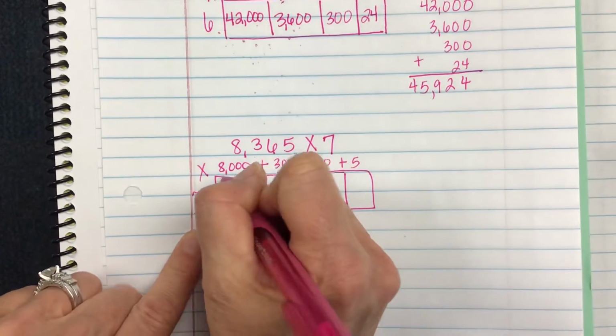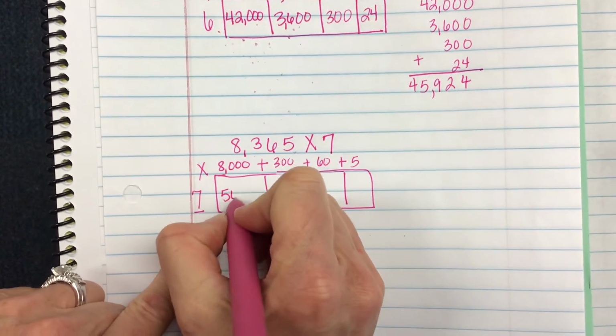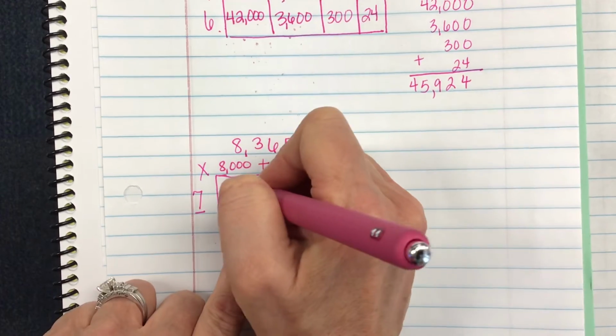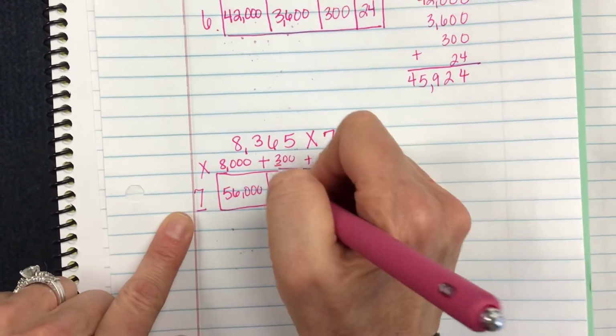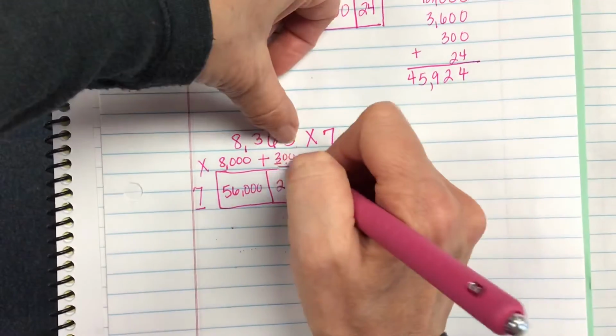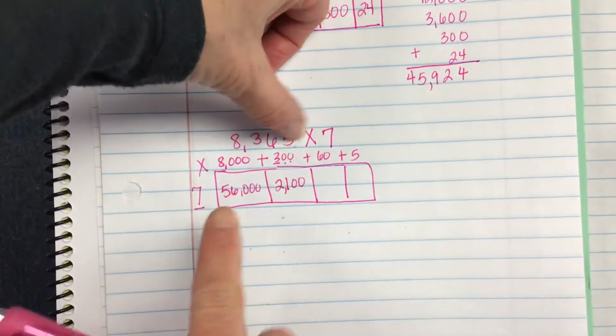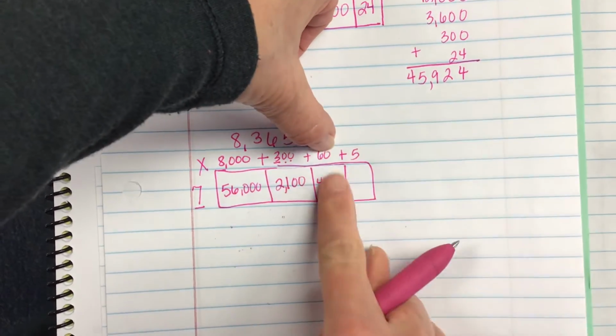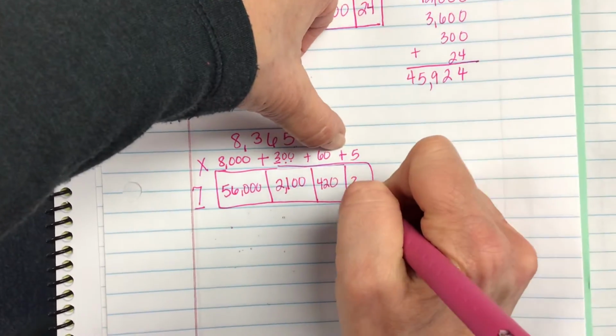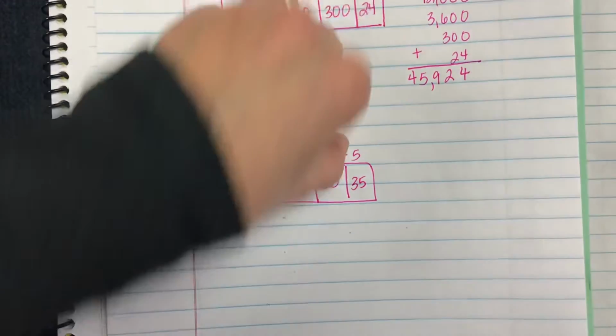Okay, I liked how I walked around, and most of you had that 7 times 8 is 56, and you need to add your 3 zeros. Then we have 7 times 3 is 21, and you add your 2 zeros. Then we have 7 times 6 is 42, and add 1 zero, and 7 times 5 is 35.